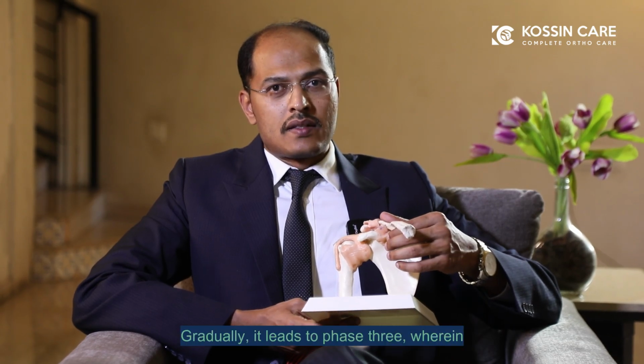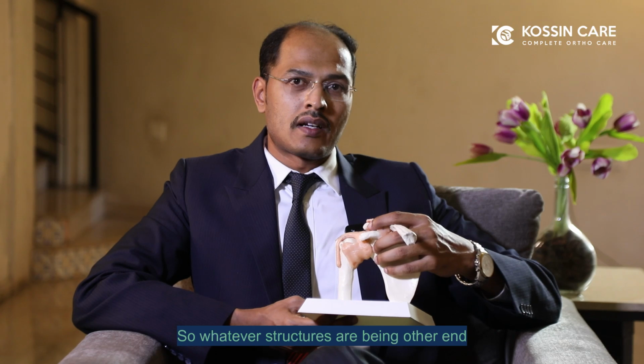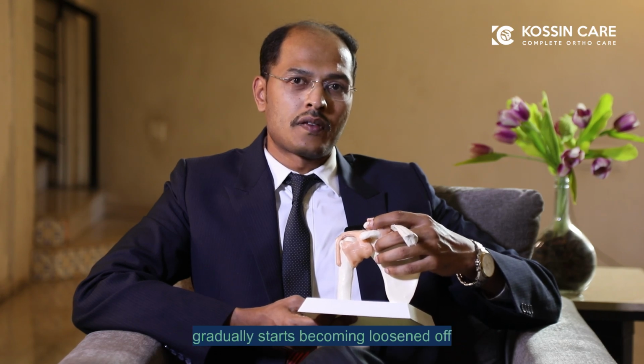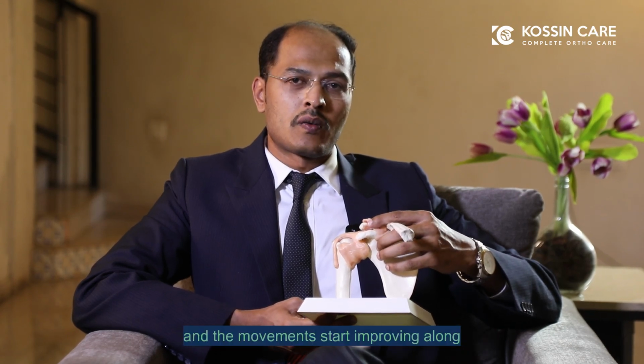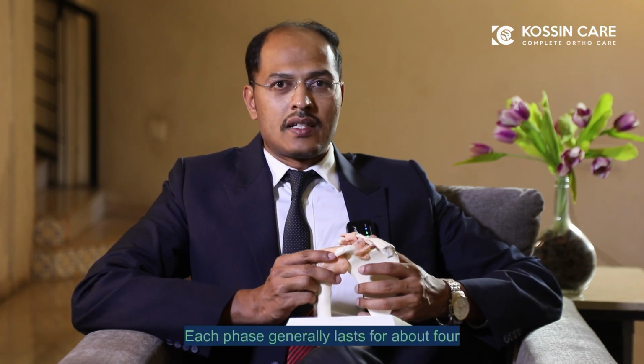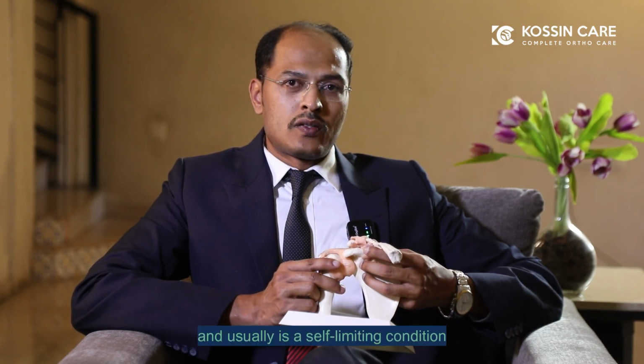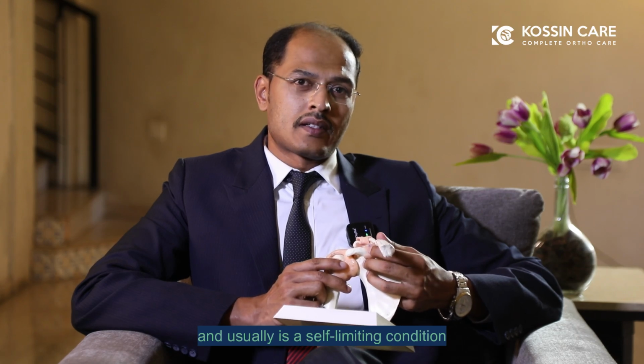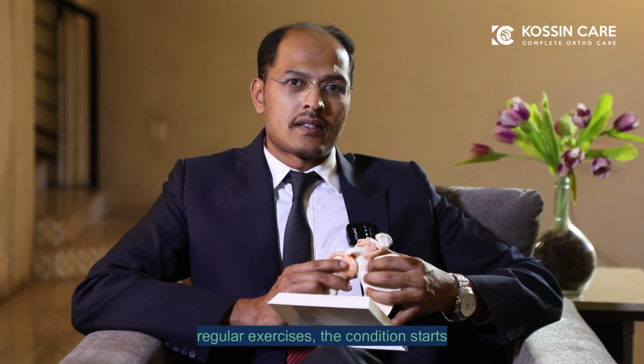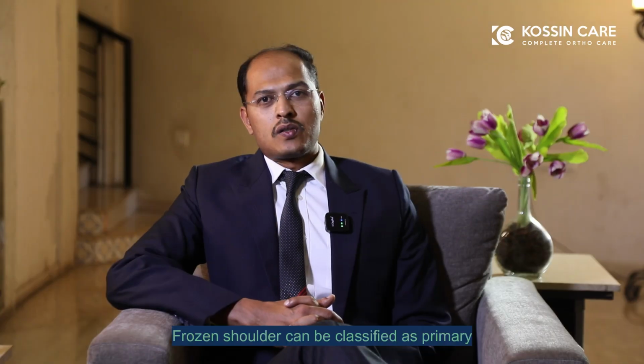Gradually, it leads to phase 3, wherein there is thawing. Thawing is the opposite of freezing. So whatever structures are adherent gradually start becoming loosened and the movements start improving along with the improvement in pain status. Each phase generally lasts for about 4 to 6 months and usually is a self-limiting condition wherein without any kind of treatment and with regular exercises, the condition starts improving over a period of 1 to 1.5 years.